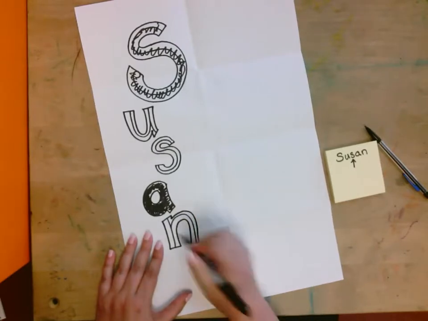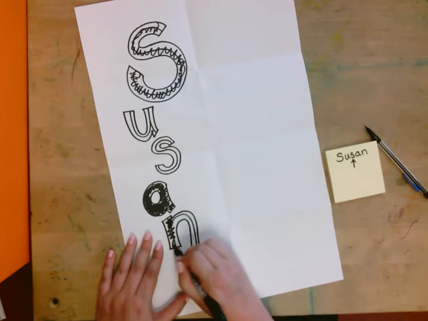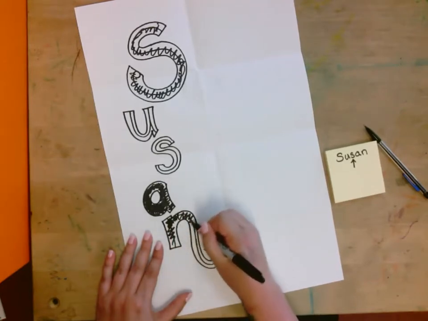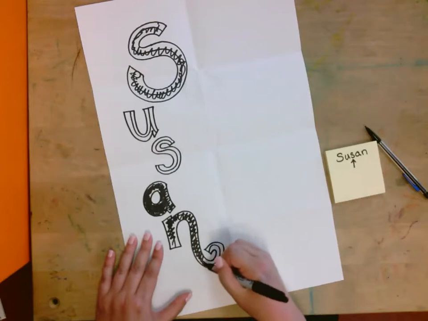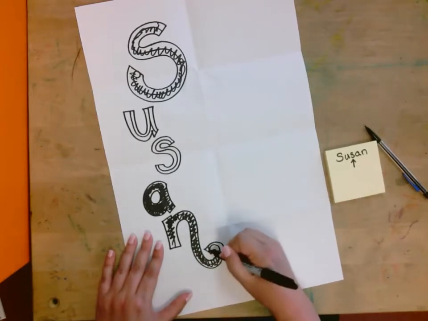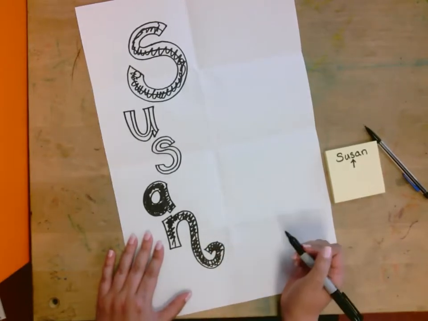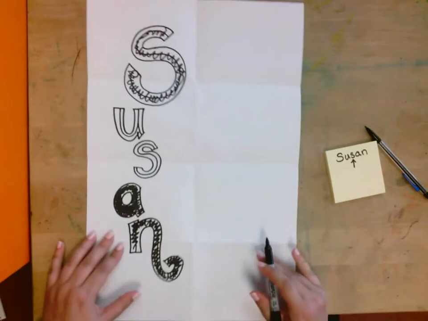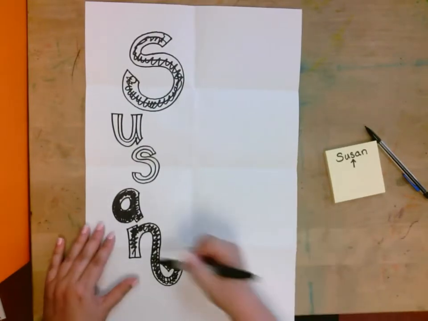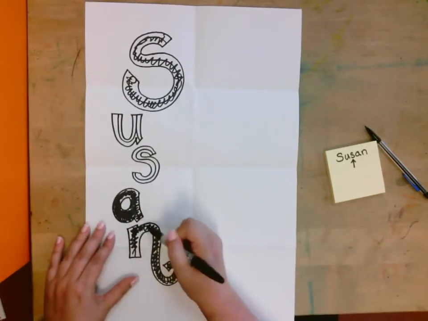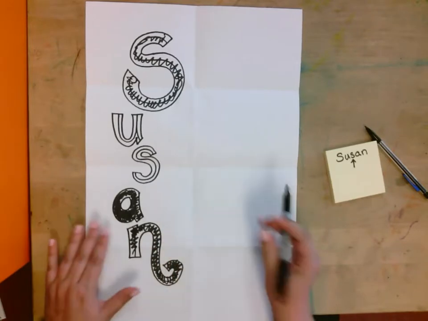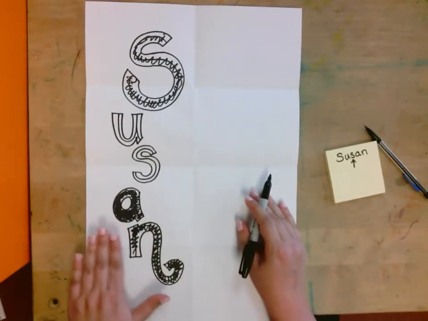And connect, and then I would erase this line. So now I have a block letter of my name. And once those are erased, then you would go in and add the lines or polka dots or whatever. What part of this project is you're designing a font.